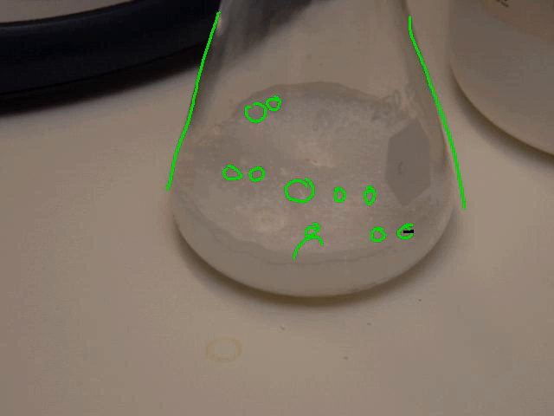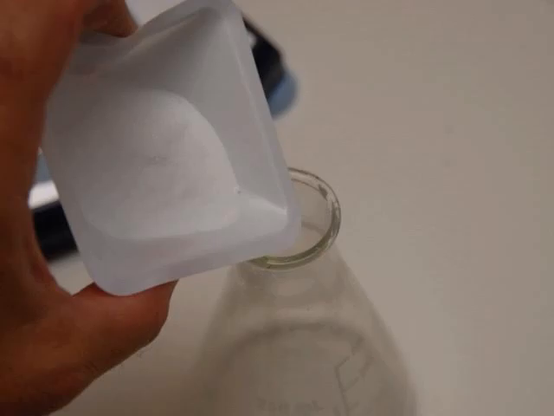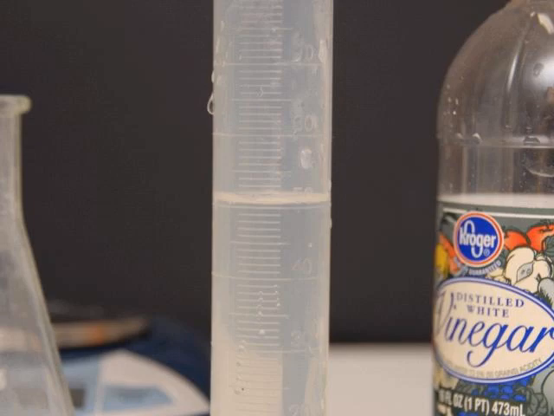Baking soda is something called sodium bicarbonate. Na is sodium. The bicarbonate is HCO3. So if you're doing this experiment at home, get 10 grams of baking soda. Pour that into the Erlenmeyer flask. Then use your graduated cylinder and get about 50 milliliters of vinegar.